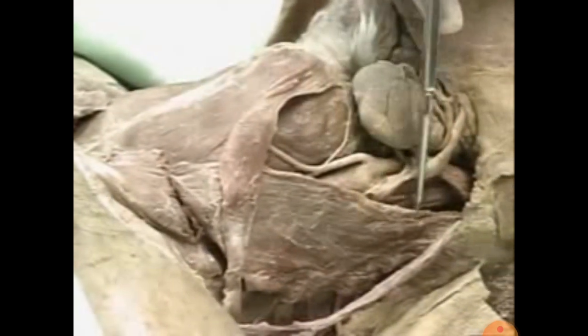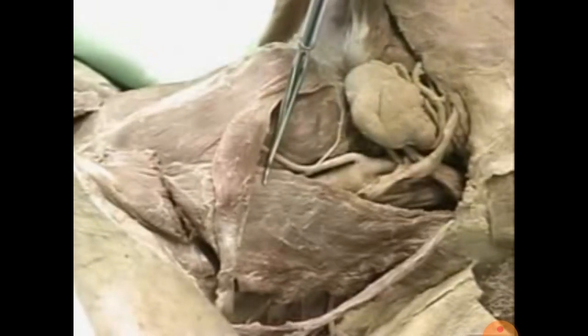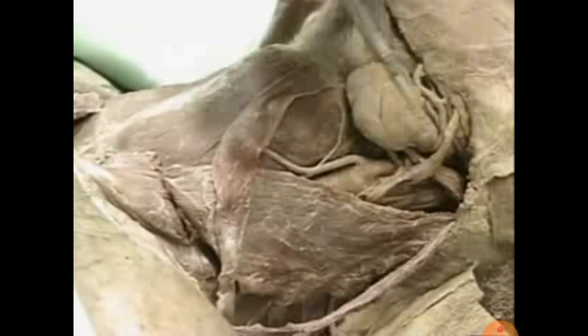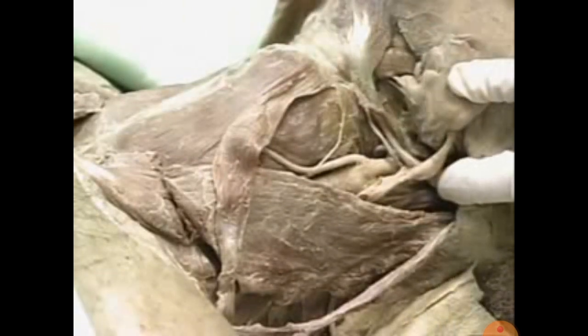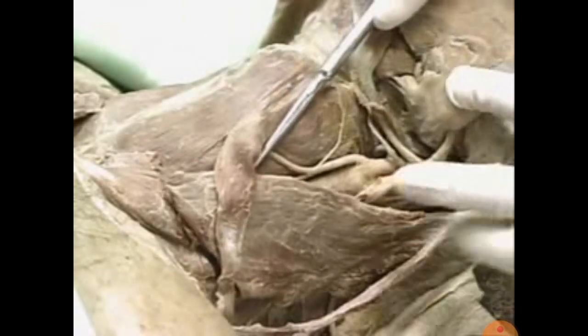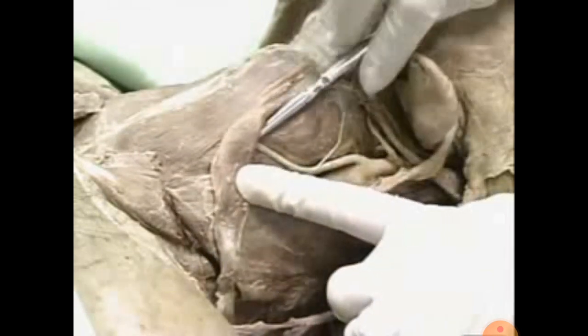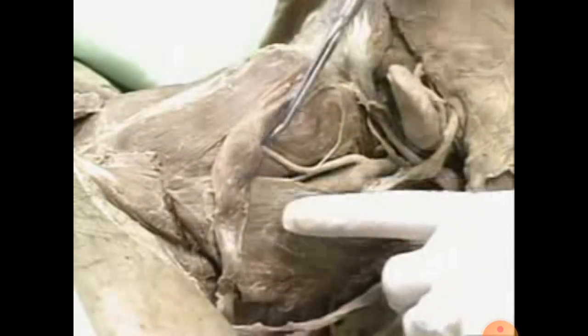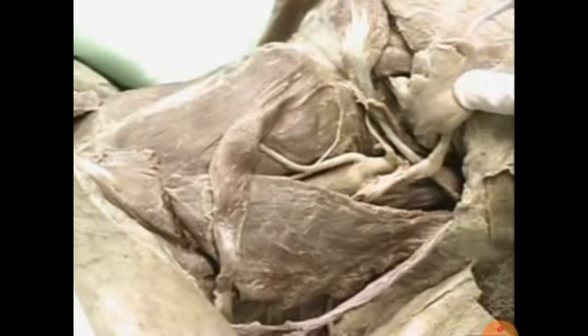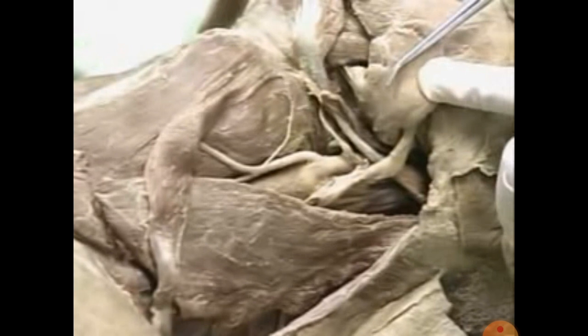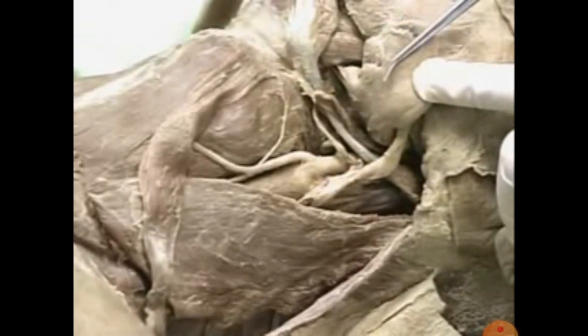The anterior border of the sternocleidomastoid muscle makes up the second boundary, and the third boundary is formed by the posterior belly of the digastric. This is the apex of this triangle, and the base is formed by the posterior belly of the digastric. So these three boundaries make up the carotid triangle. Now very important structures are present in this carotid triangle, and we're going to show them to you one by one.